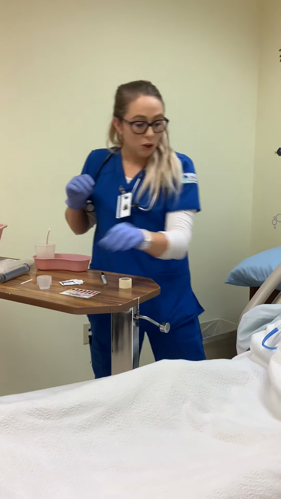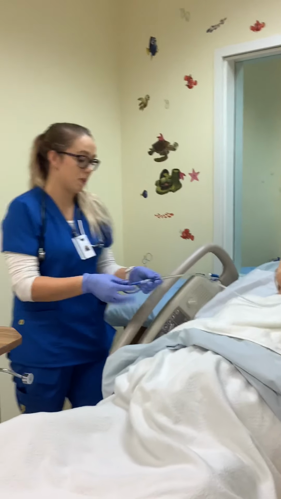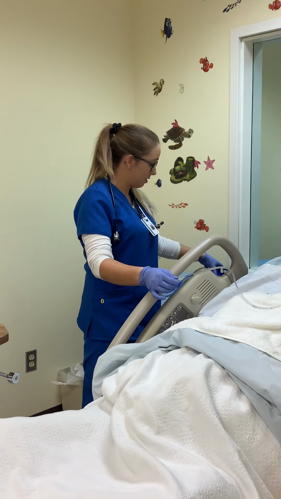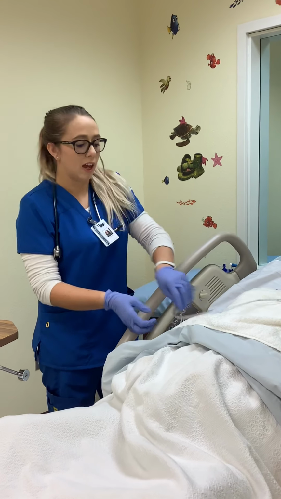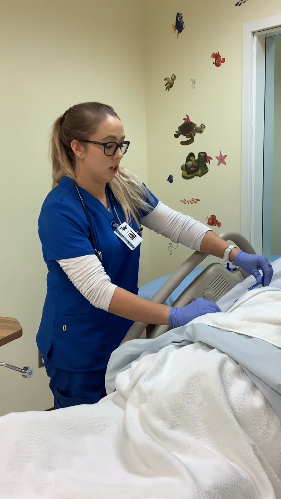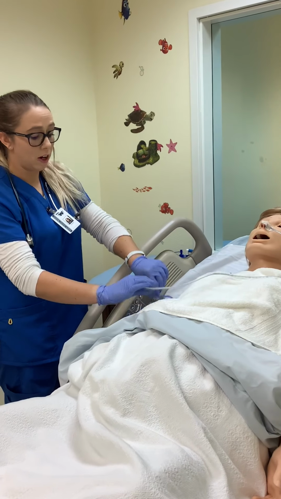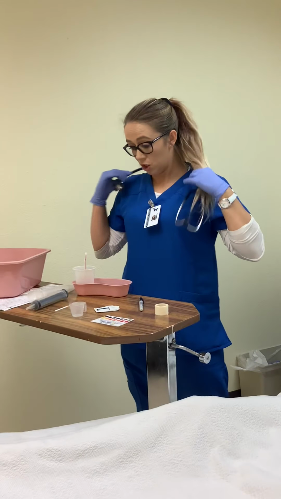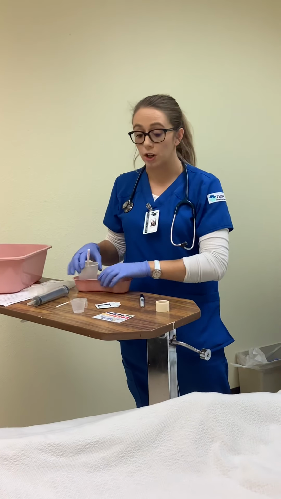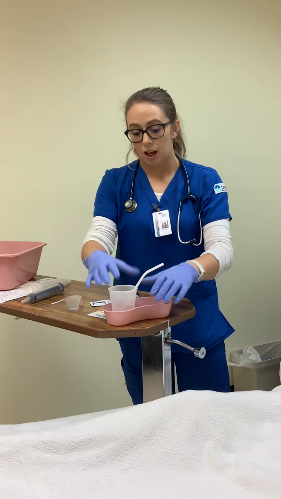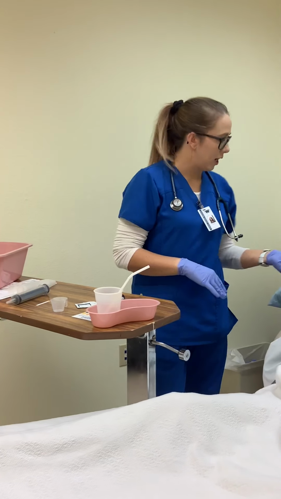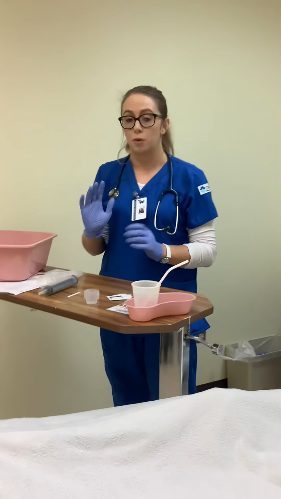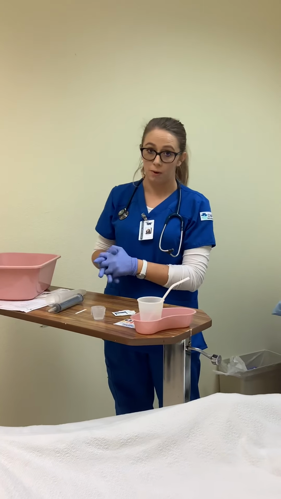After that, I would then hook up the tube to the suction and have it on intermediate suction. After that, I would let the patient know that I am going to call for x-ray, and they are going to come up and take an x-ray of her chest and just make sure everything's inserted properly. So I would then document the color of drainage and all that stuff, as well as take off my gloves and perform hand hygiene before walking out.